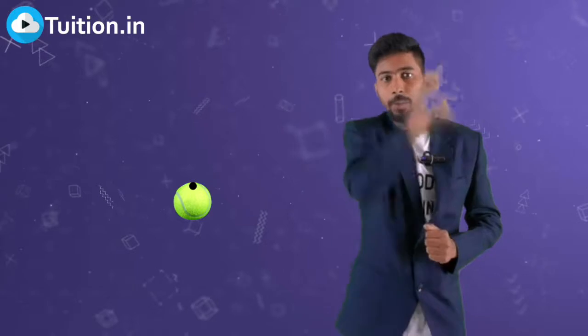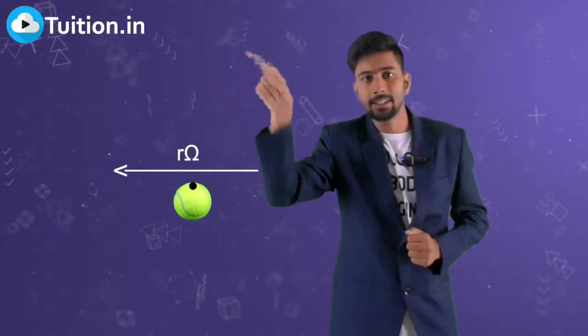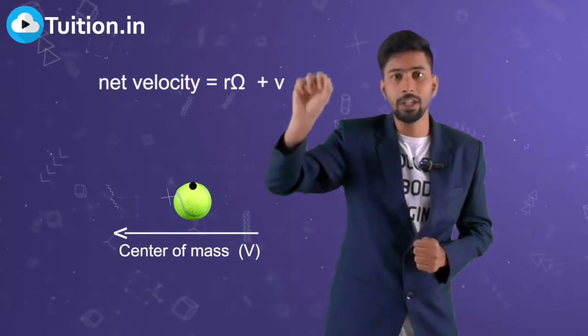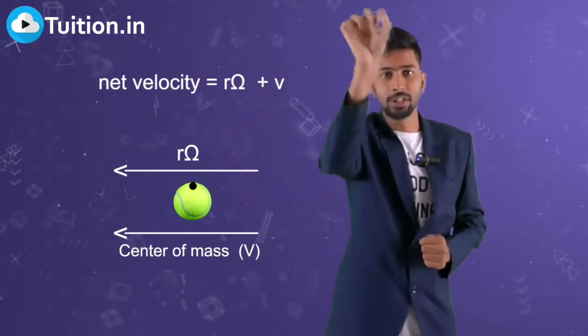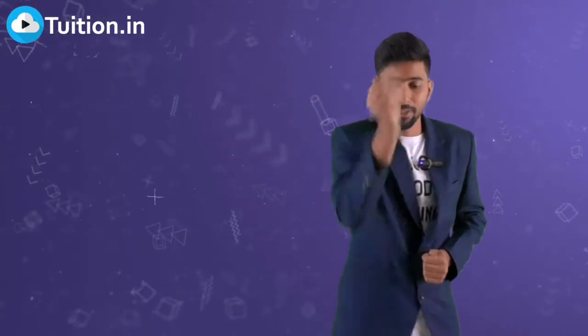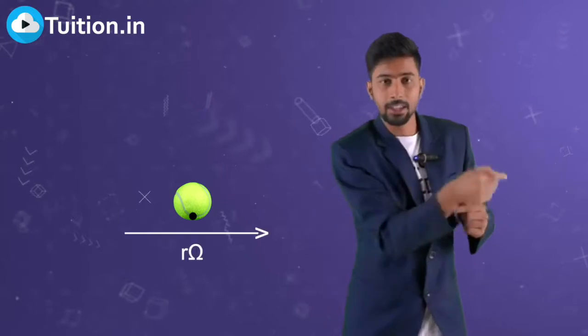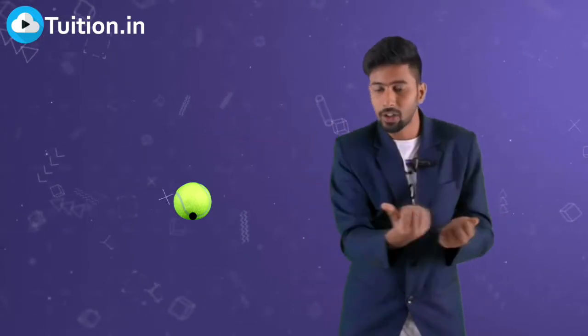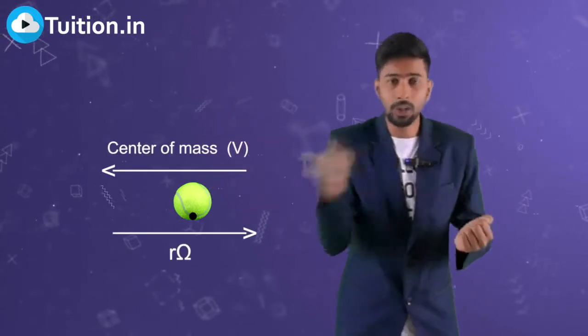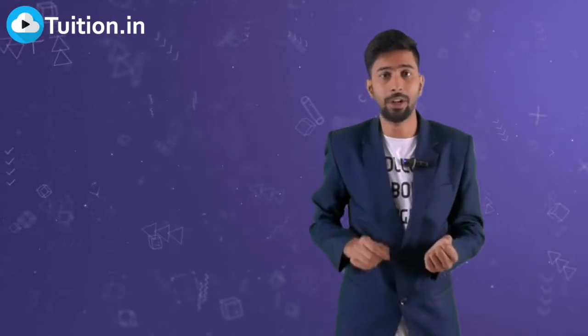If you take a point on top, r omega for the point on top is like this, and v center of mass for the topmost point is like this. That's why v plus r omega is the net velocity of the topmost point. Similarly, if you take the bottommost point which is in contact with the ground, it has two velocities again. Its r omega is in the backward direction and its v center of mass is in the forward direction. The vectorial sum of these two is the net velocity of this point.